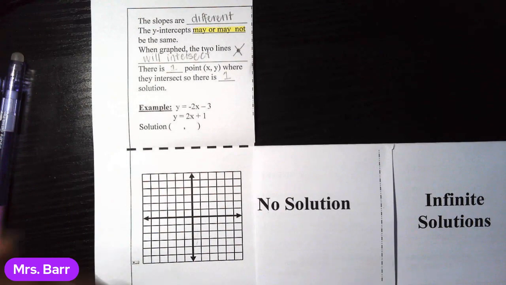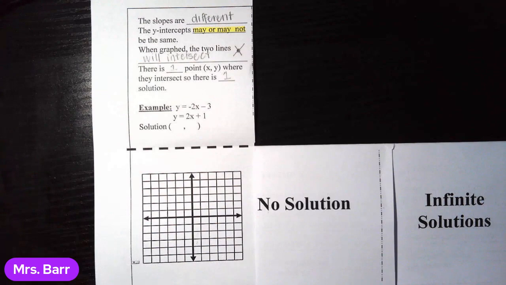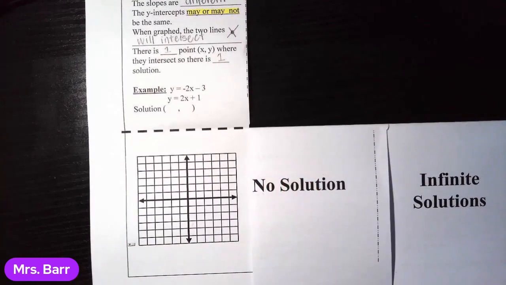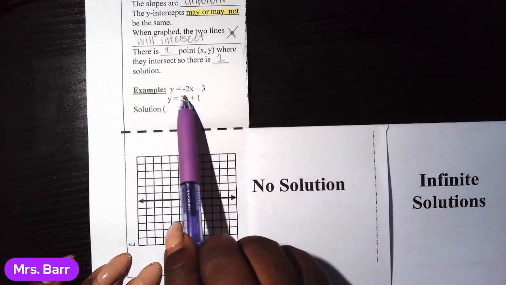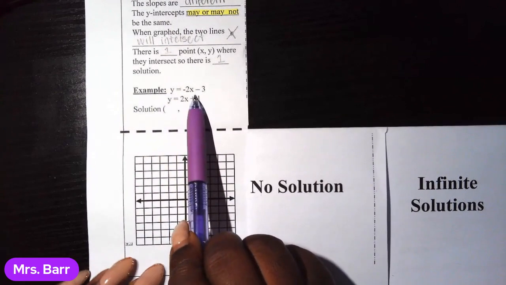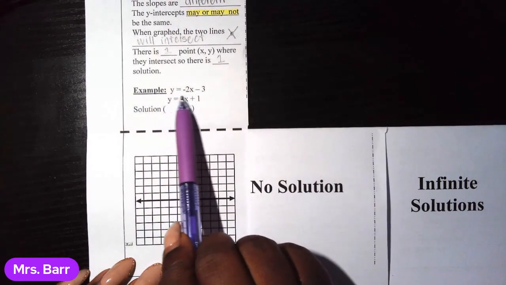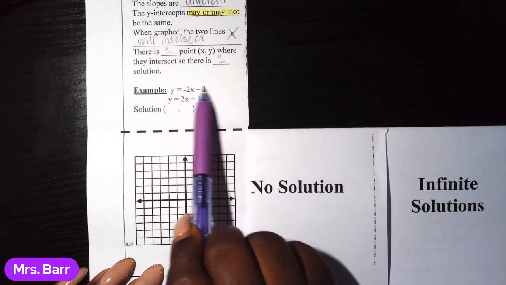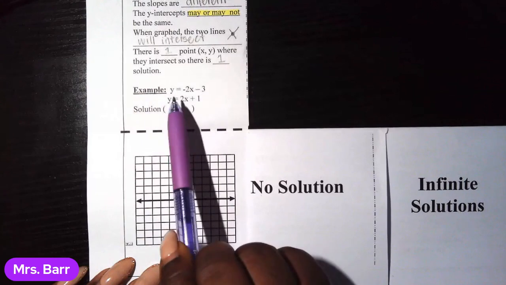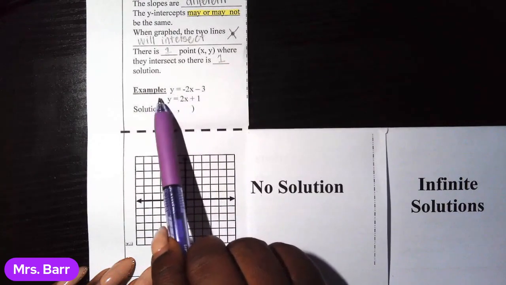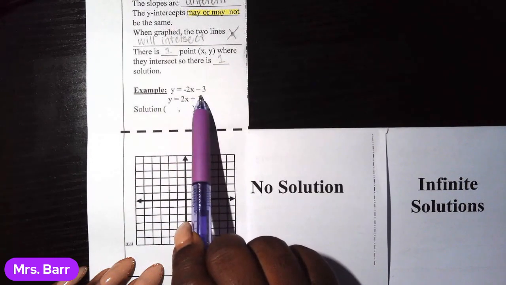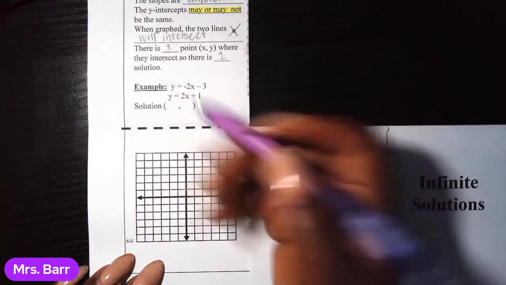This is why I want you to have two different color pens or two different colors to use. So what we're going to first do is graph our two examples. The first one is y equals negative 2x minus 3. We have practiced how to graph these equations, y'all, so hopefully you do not need a humongous tutorial again on identifying the y-intercept and the slope. So we're going to graph this equation, starting with the y-intercept, which is negative 3.